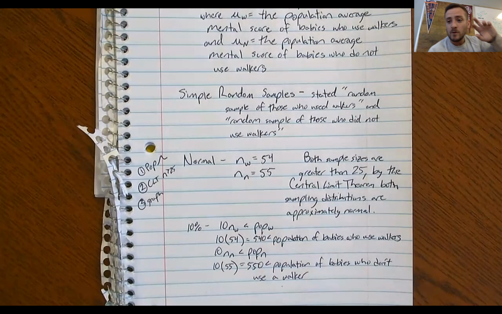All right. Those are the three conditions that we always check. But when it comes to problems that deal with means, if you have used t-scores, you need to state your reasoning for using t-scores, and it's always the same.